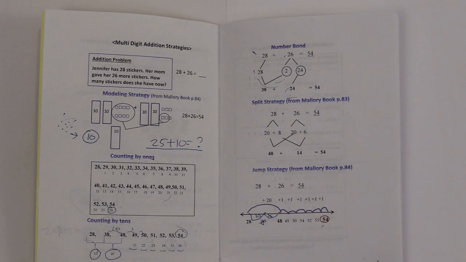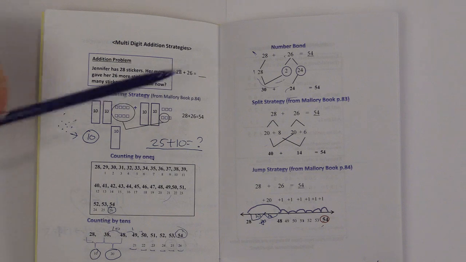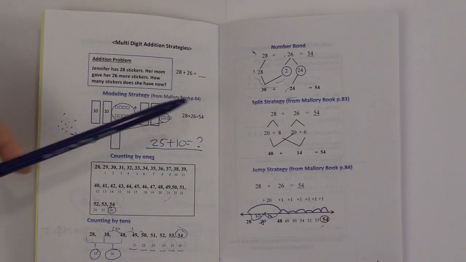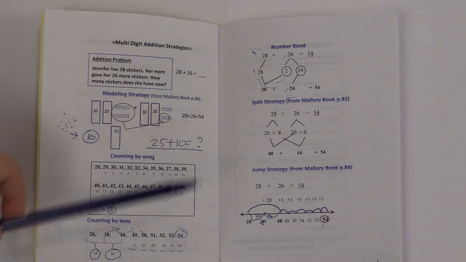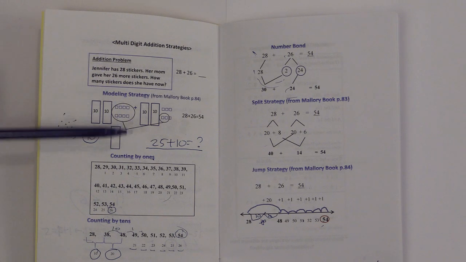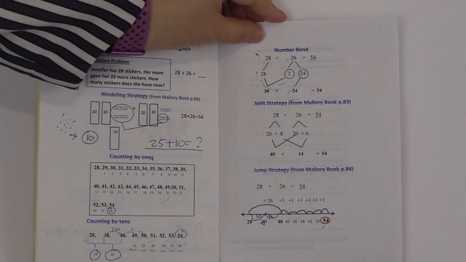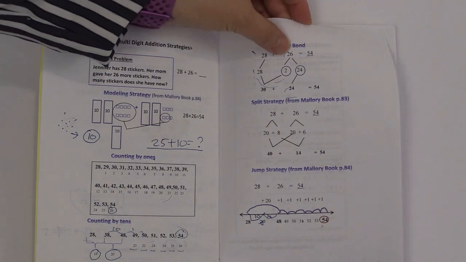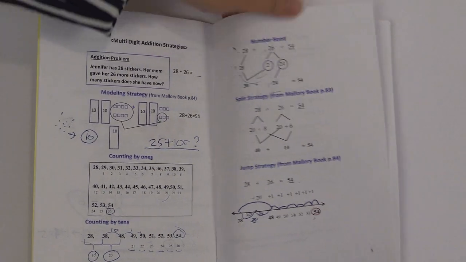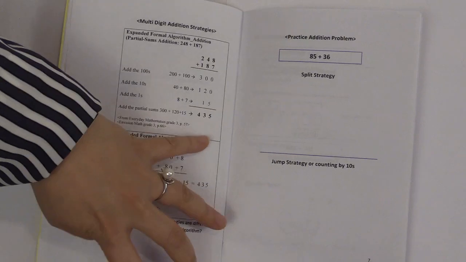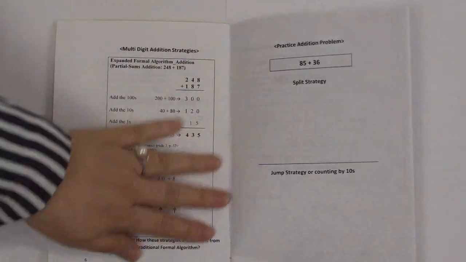to your kids. So maybe you love split strategy, but I don't think I like number bond, but that's fine. Then you can use split strategy for your kids. But as a teacher, I want you to know all of this, be able to explain and learn for yourself, be able to teach your students. Okay?